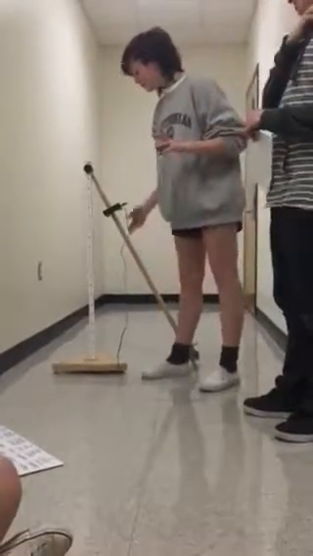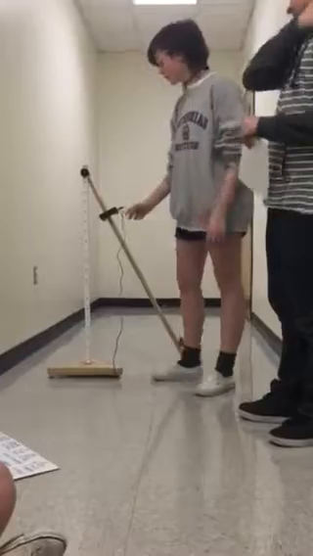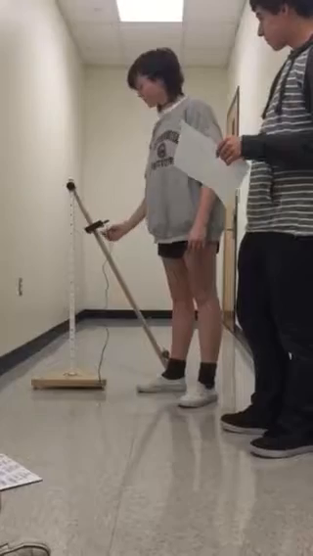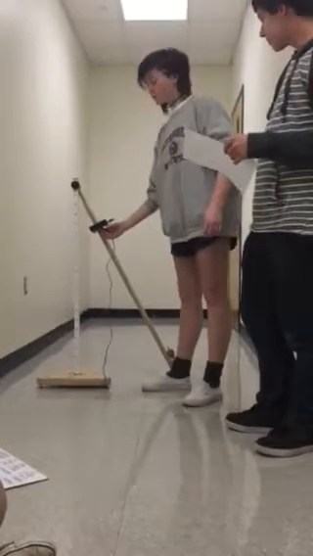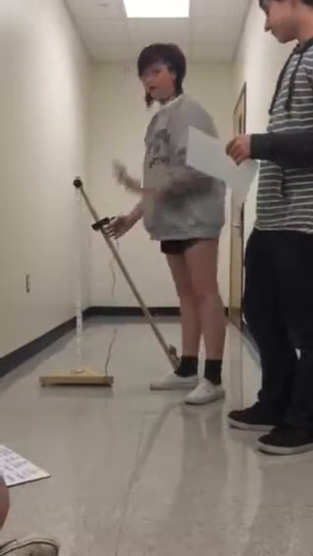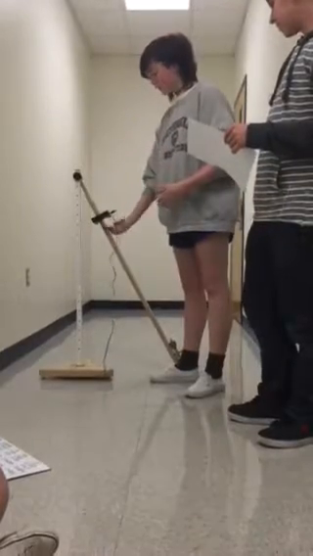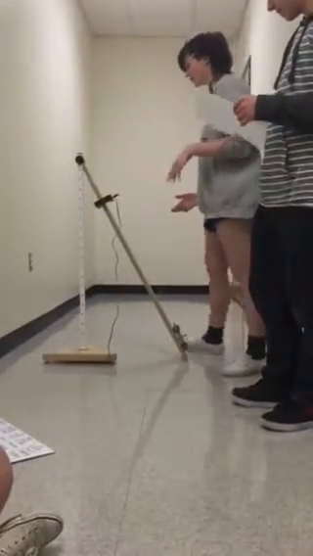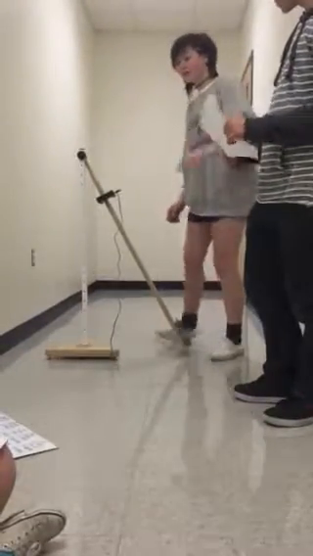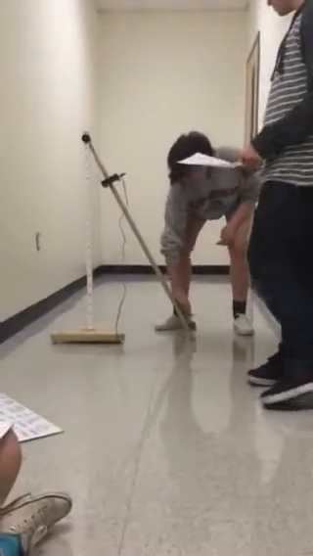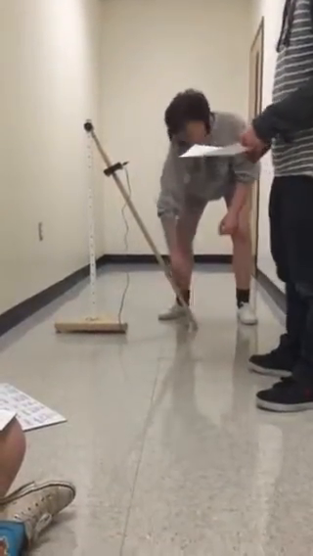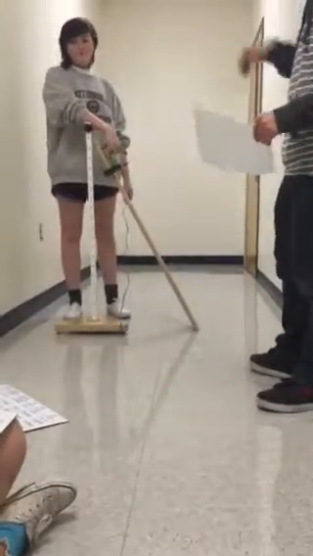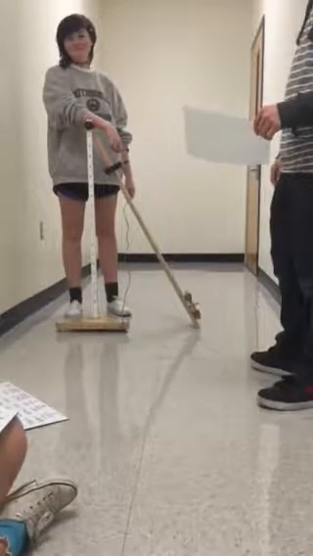To start off, we got a meter stick and we measured up to where this part of the wood meets the photo gate. So it was just from the table or the floor up to right there. For our first one, we had it at 82 centimeters. Then we put the car all the way at the top, and then you let it go.